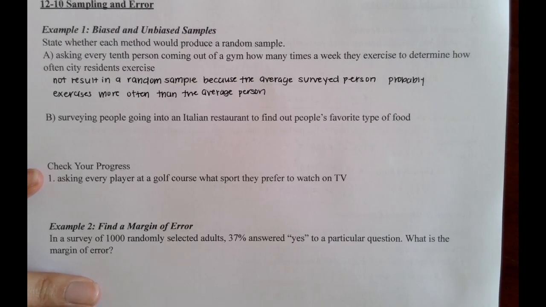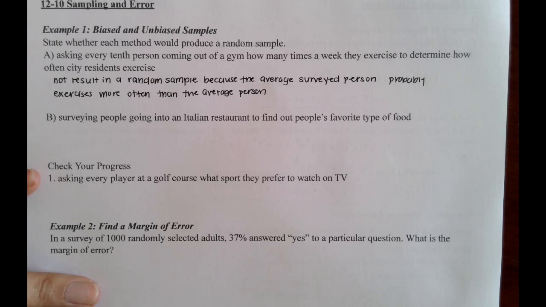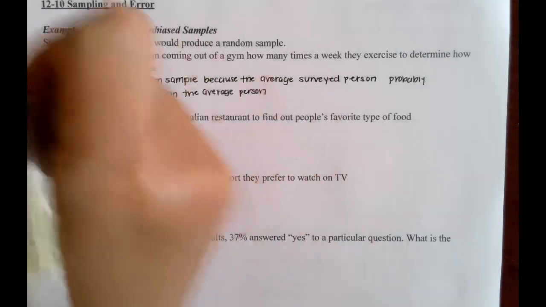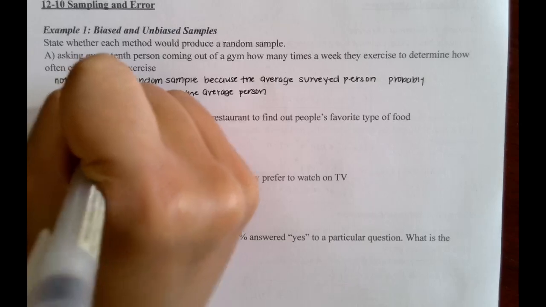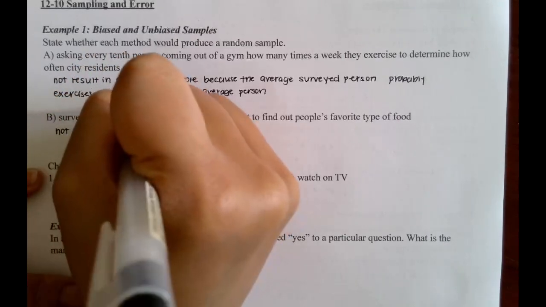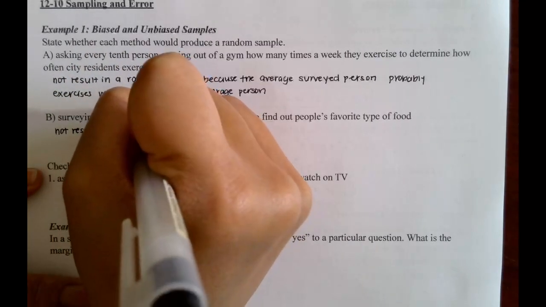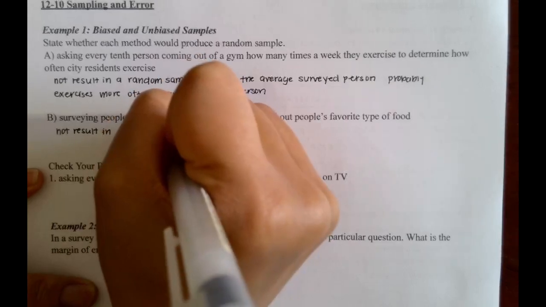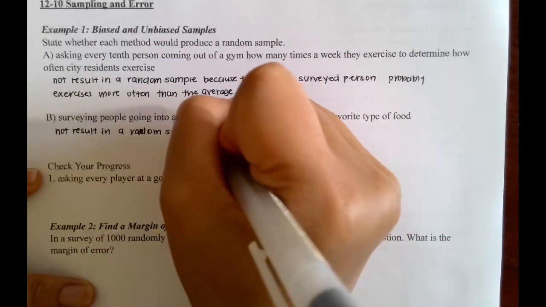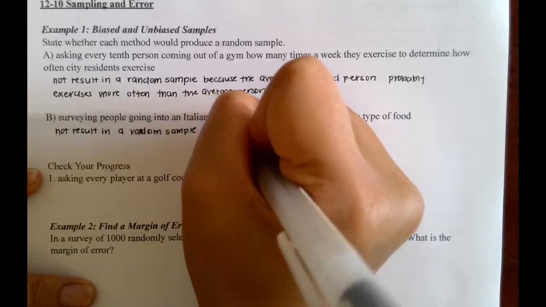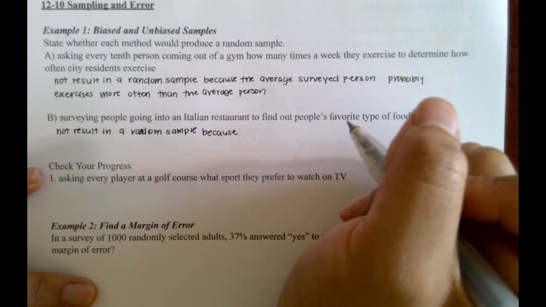Okay, so B here, surveying people going into an Italian restaurant to find out people's favorite type of food. Okay? So this would also not result in a random sample. Random sample. Right? Because if they're coming out of an Italian restaurant, that probably means they at least like Italian.